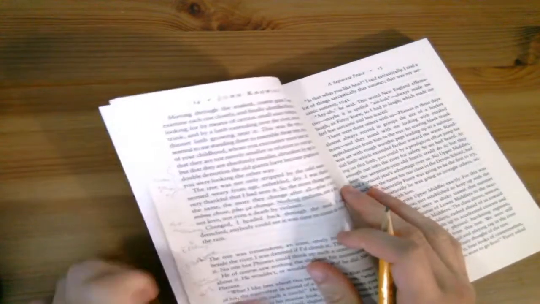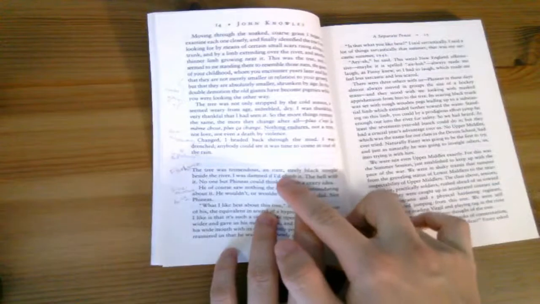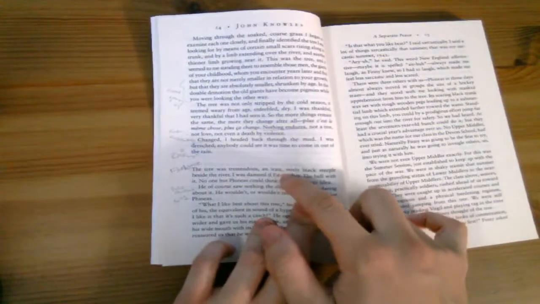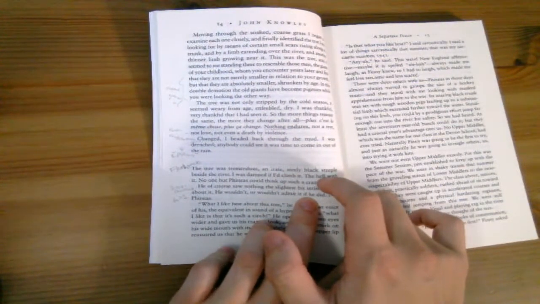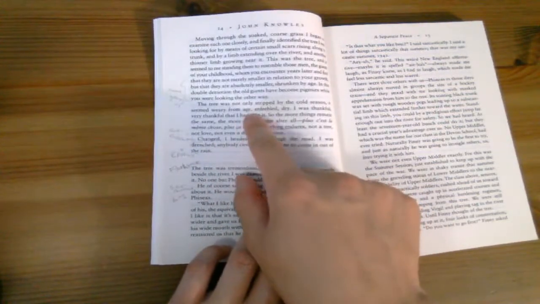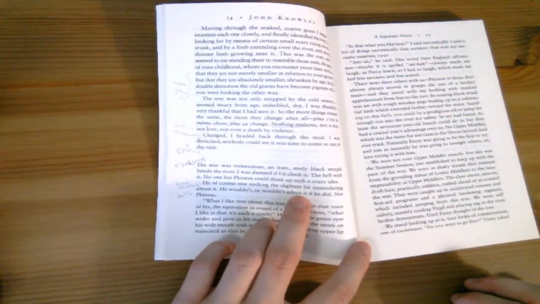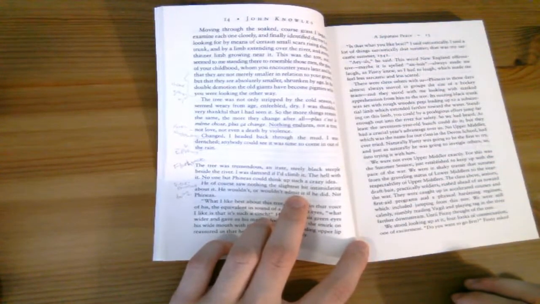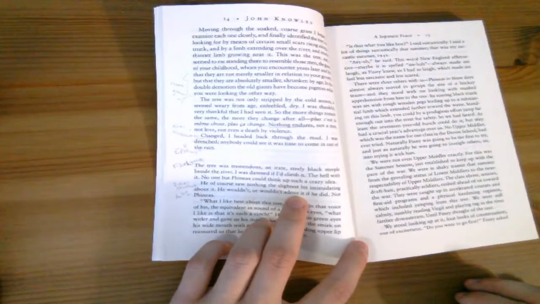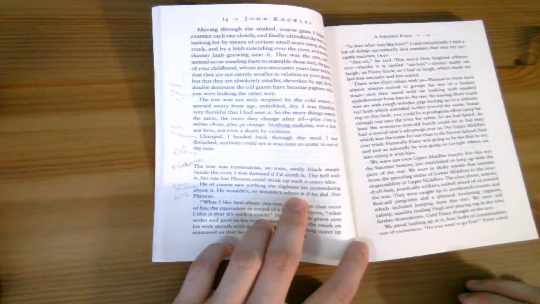There we go. And we note how the tree in his younger days was an irate, steely black steeple. But up here, it was not only stripped by the cold season, it seemed weary from age, enfeebled, dry. And so, it also was one of the giants that had become pygmies while he was looking away.